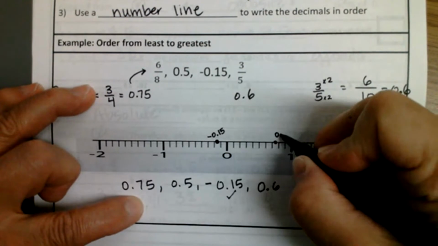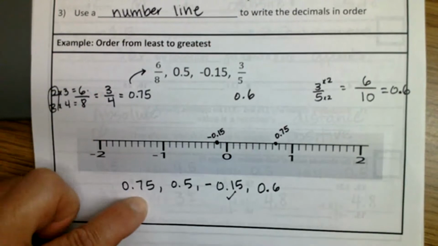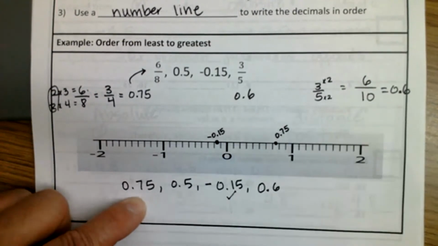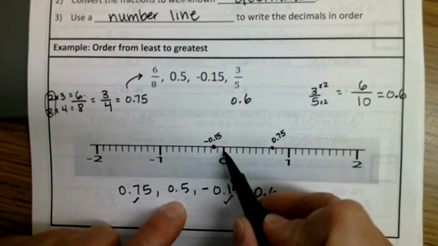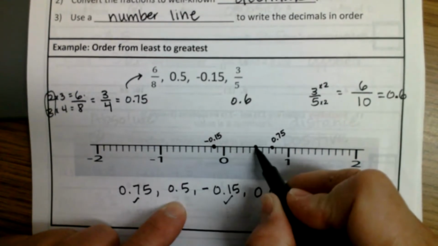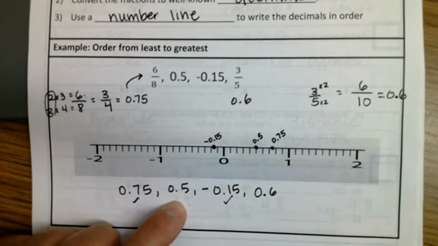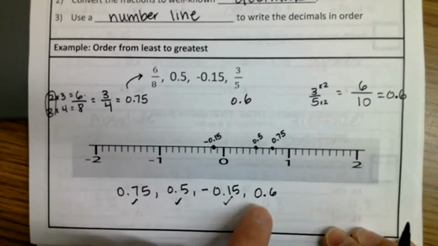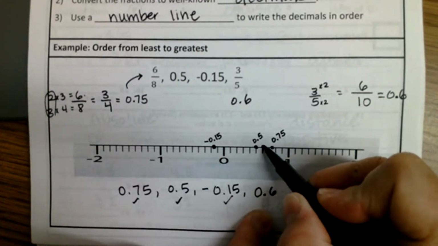So I'm now going to label that 0.75. That's 75 hundredths because that 5 is in the hundredths place. So we did that one. Let's do 0.5 now. Well, that's going to be 1, 2, 3, 4, 5, right there on the 0.5. Okay, did that one. Now let's do 0.6. 1, 2, 3, 4, 5, 6.